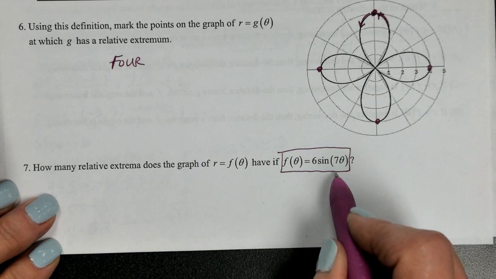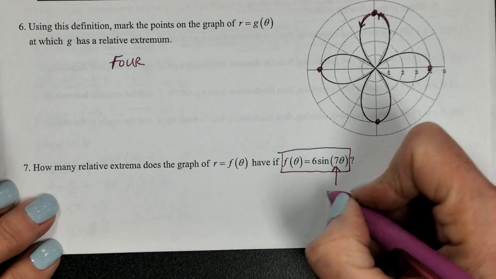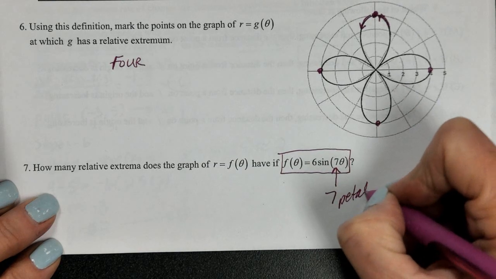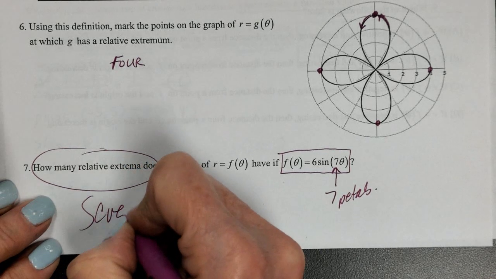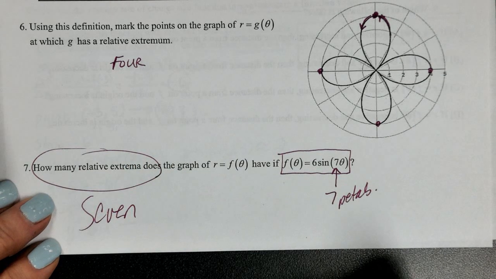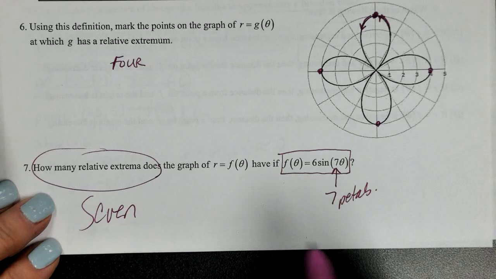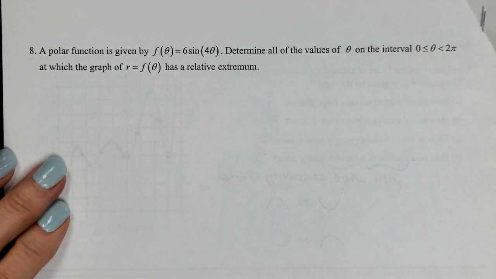Well, this is a rose with 7 petals. So there must be 7 relative extrema, 1 per petal. Easy peasy. Okay. I saw a couple of AP questions like that too.